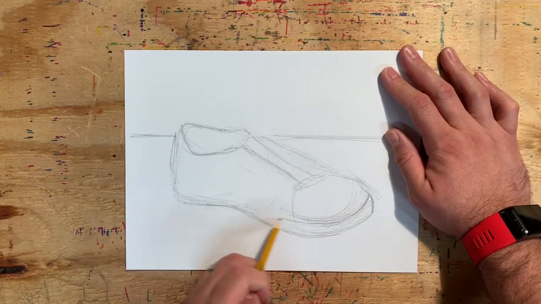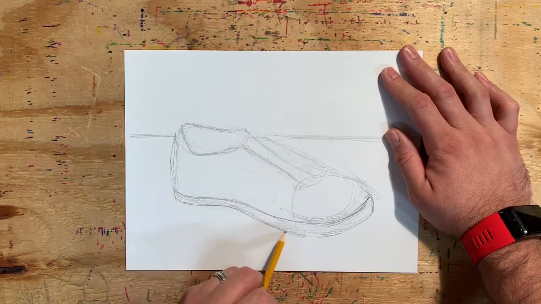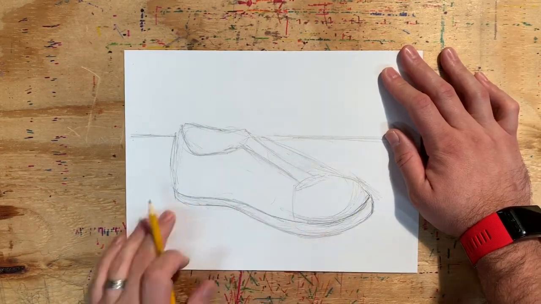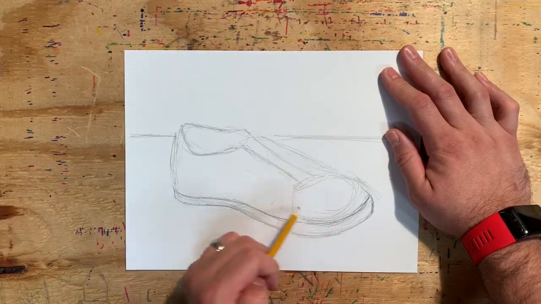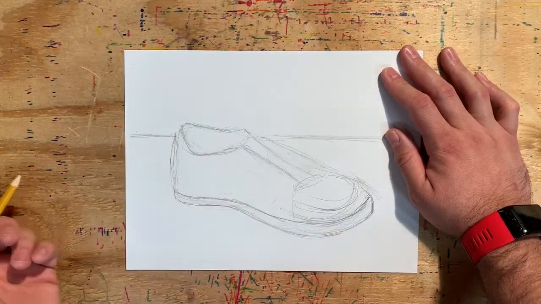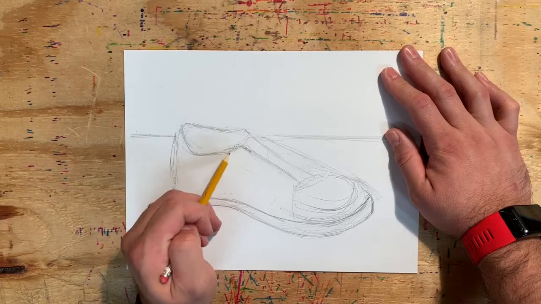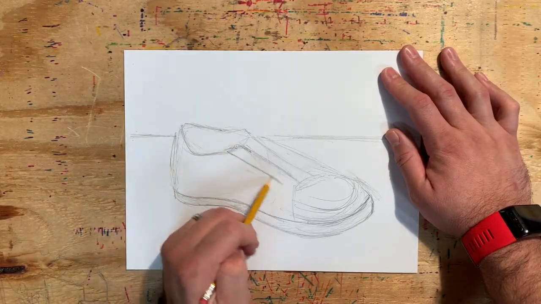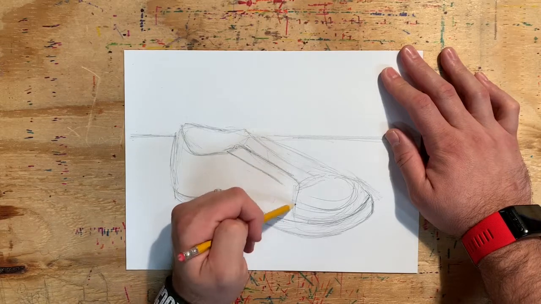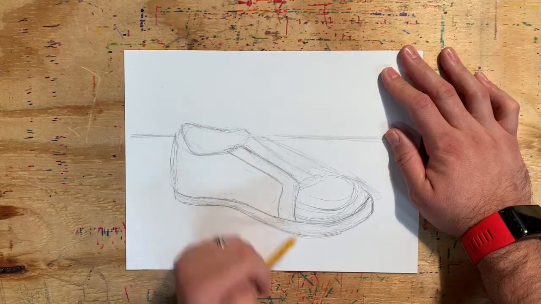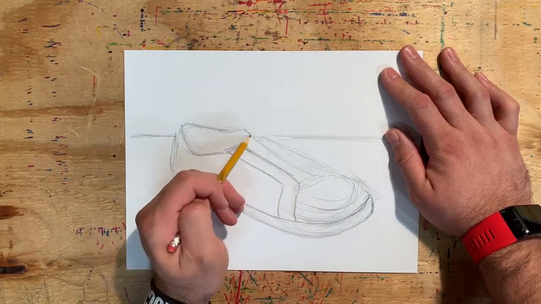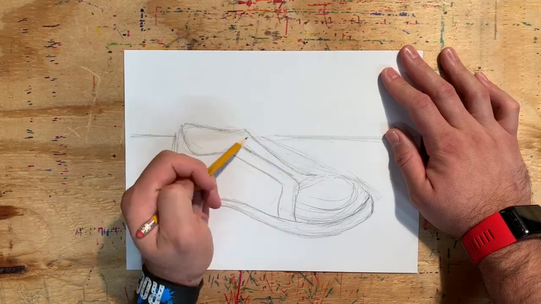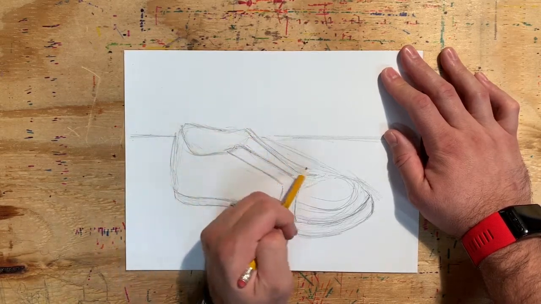And now it looks like I'm ready to start doing details that are a little bit smaller. So I'm continuously just adding one piece at a time to my shoe, starting with the largest pieces first and then adding smaller and smaller details until I'm completely out of details.